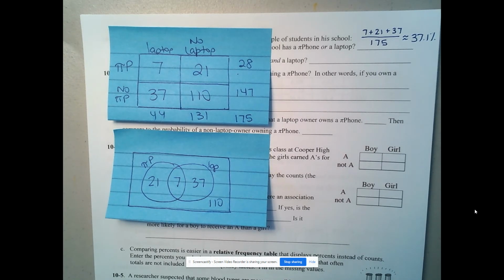The next question that's on there says, what is the probability that a student has a Pi phone and a laptop? Now, those were the kids in the overlap.